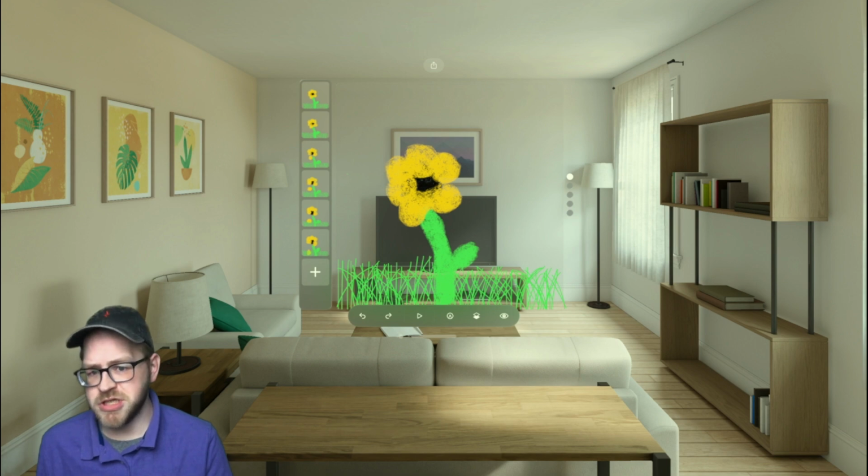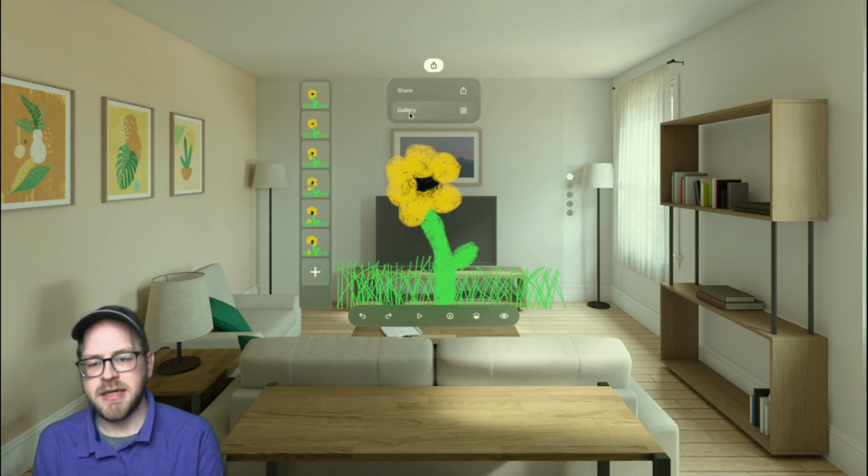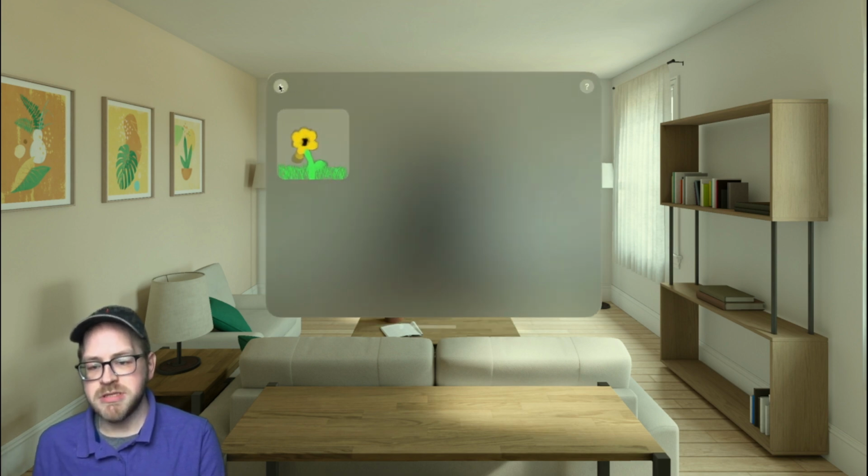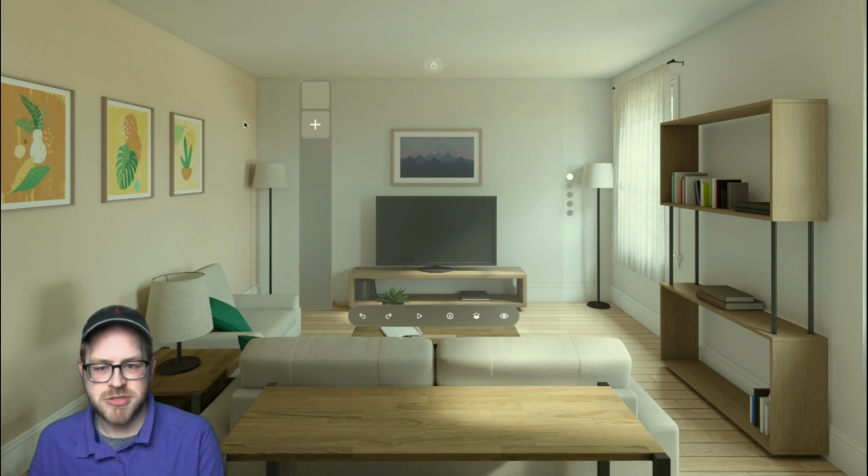Normally, when you first launch Kineo, you're greeted with a blank canvas. However, in this case, I've already drawn an animation, so we need to get back to that blank canvas. You do that by selecting this action menu and then picking Gallery. Then you can select the plus button and you'll be back to a brand new blank canvas.